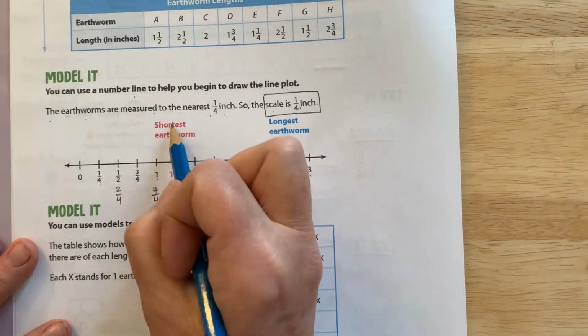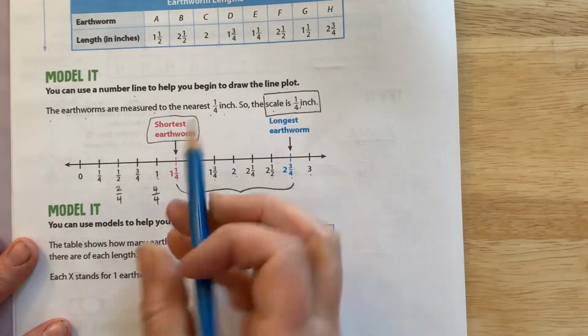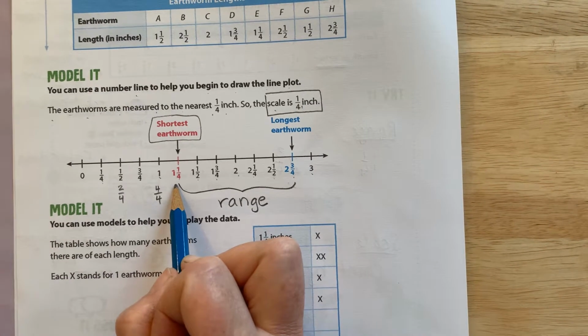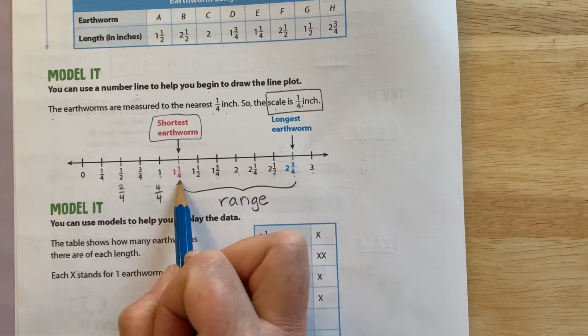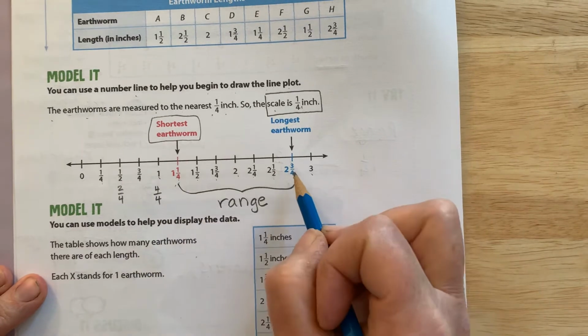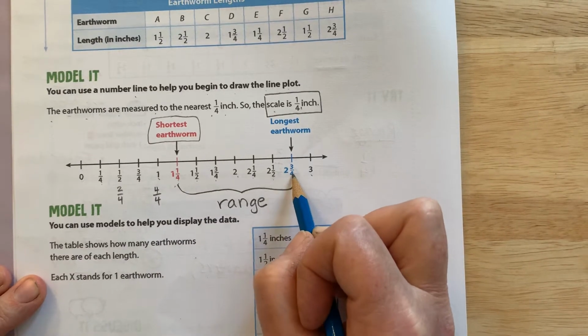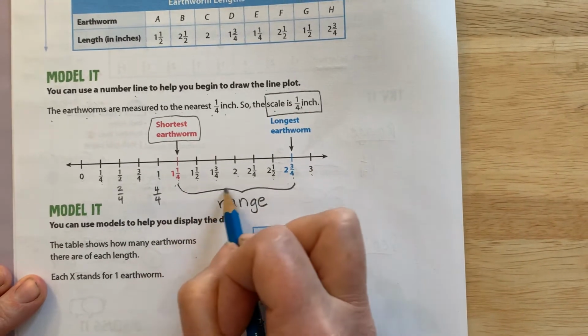Notice right here, this is our shortest earthworm. Is that what we found? It is. 1 and 1/4 was the shortest earthworm. What was the longest earthworm? It was 2 and 3/4 inches long. So this is our range.